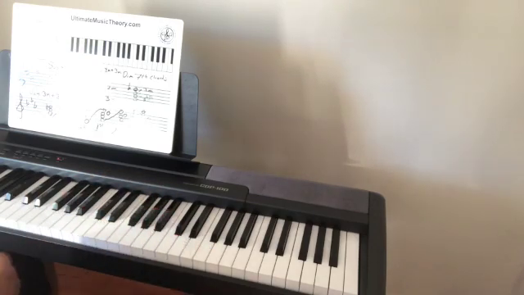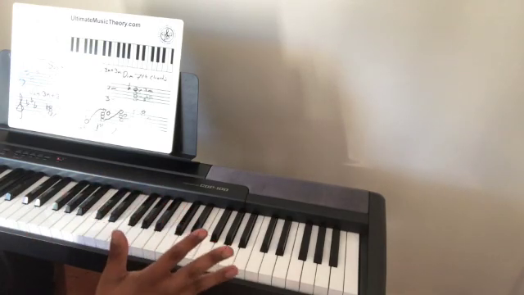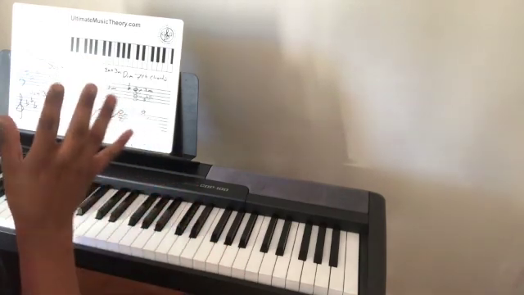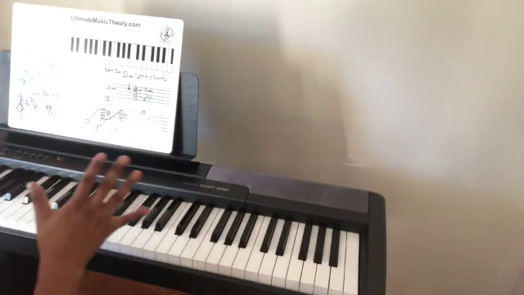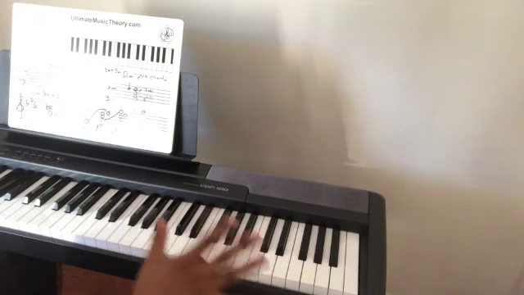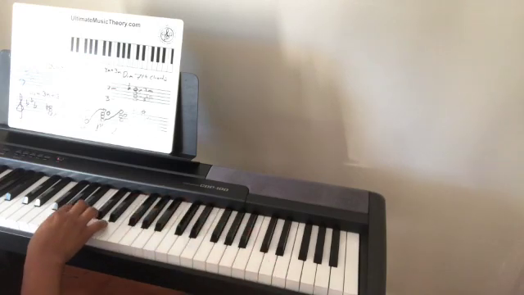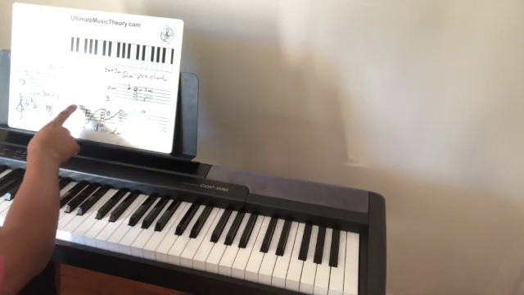So now I'm going to talk about when we're having a chord that has a seventh. In this case, I'm using the tonality of G major.